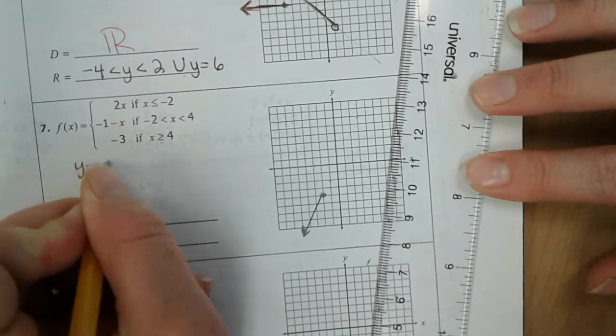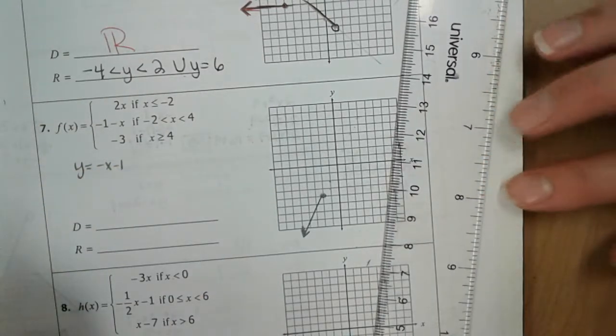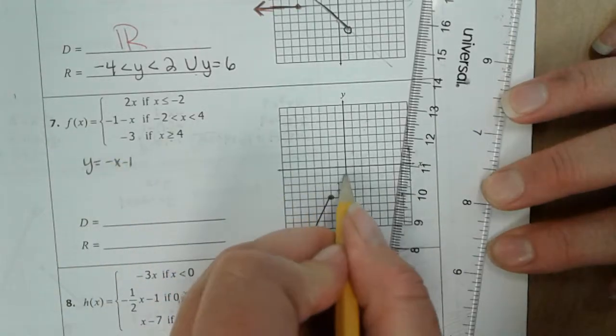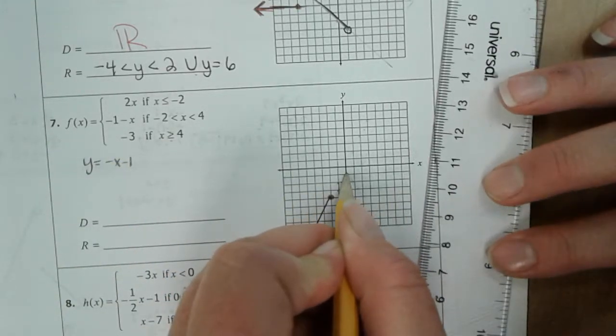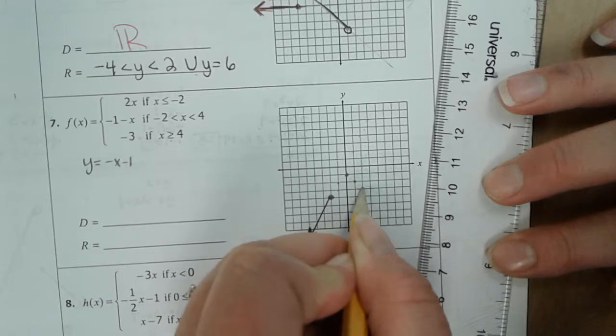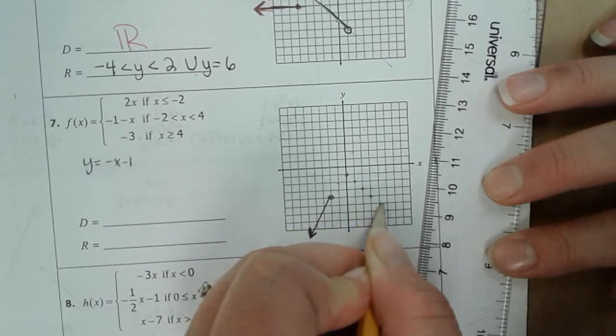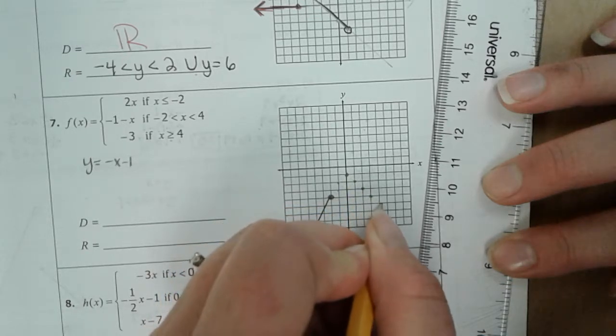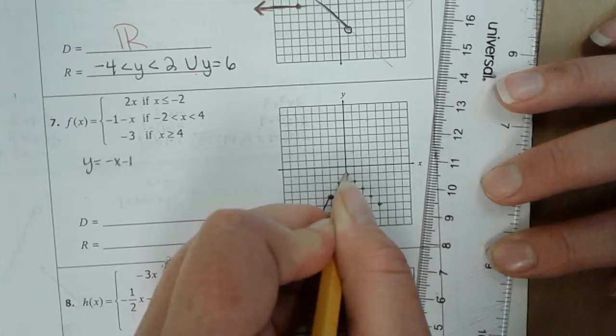y equals -x minus 1. See, it's commutative property. You can move those around so that it makes more sense to you. That has an intercept of -1 and a slope of -1. So it's just going down like that. And we want that one from -2 to 4. 1, 2, 3, 4. Perfect. That's where that one's going to go.